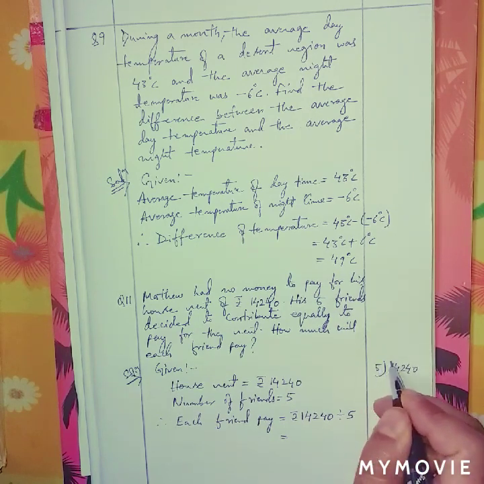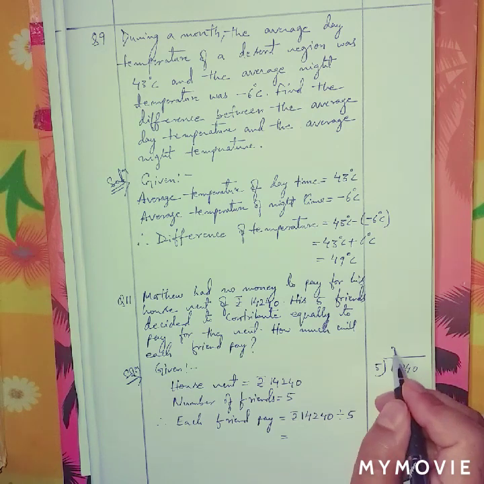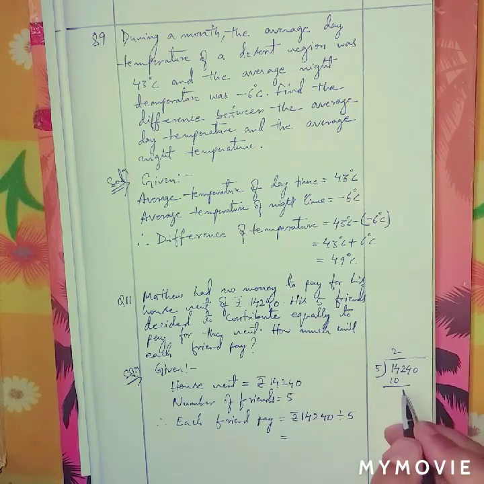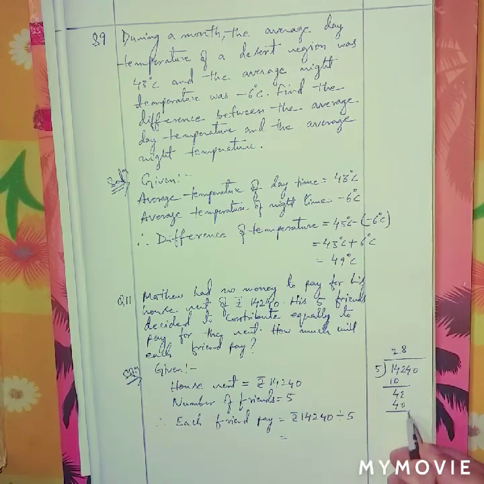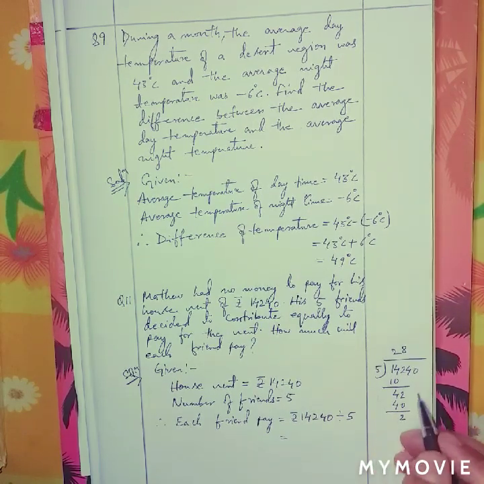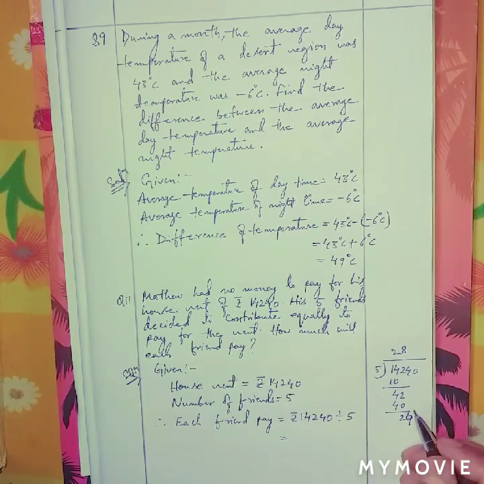14,240 by 5. 5 2s are 10. Here 4 from up 2, and 5 8s are 40. 2 comes here again, and from up 0 and 5. No, here from up 4 comes. 4 comes.